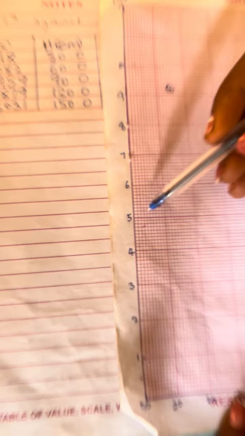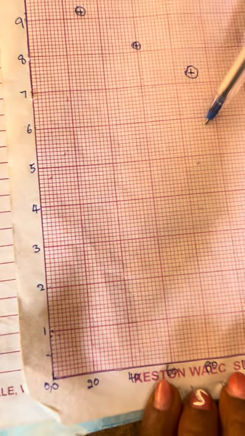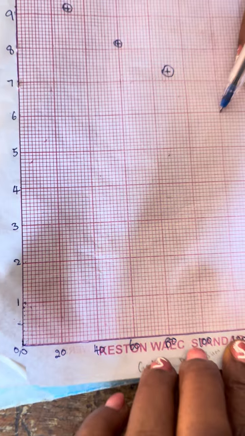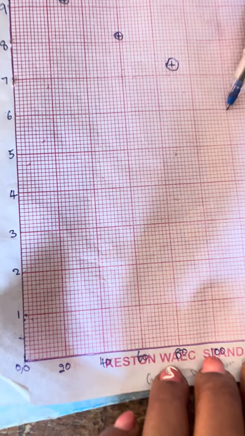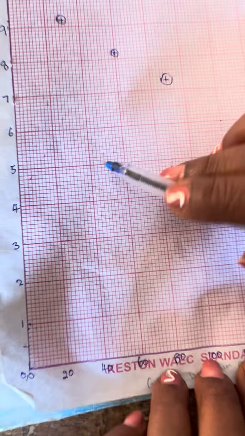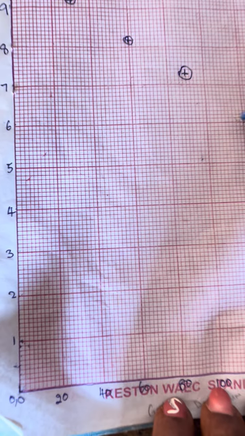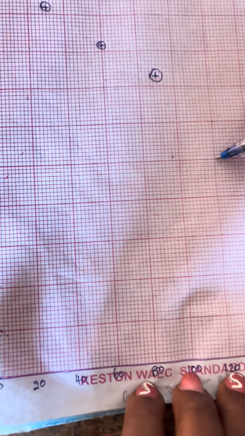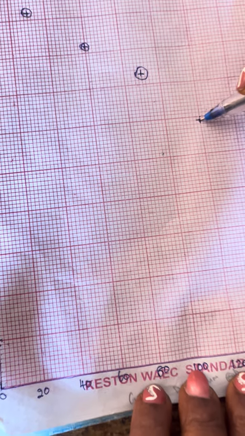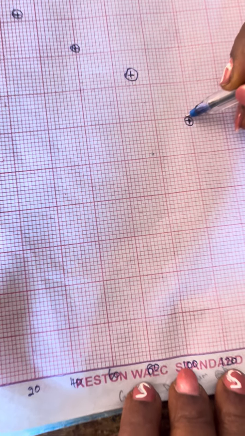Then the next one is what? 5.9. So this is our 5, right? 5.9 is going to be somewhere here against what? 120. Where is 120? 120 is on this line. So we have 120 here, right? This is 120. Then 5.9. So 5 is here, right? This is 5. 5.9 will be what? Against 120, it's going to be here. 9 is 1 less than 6 now.